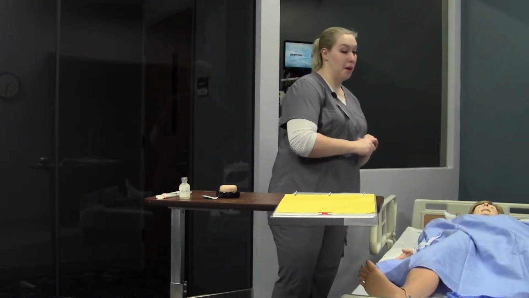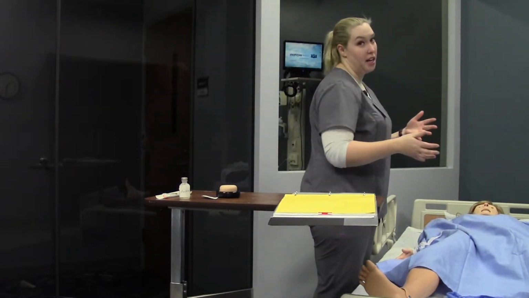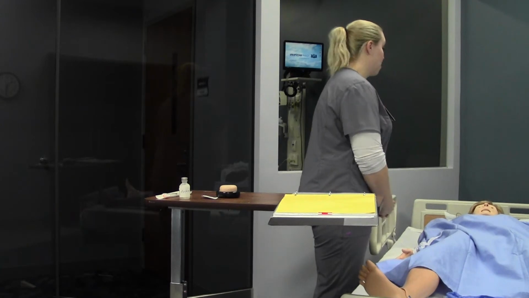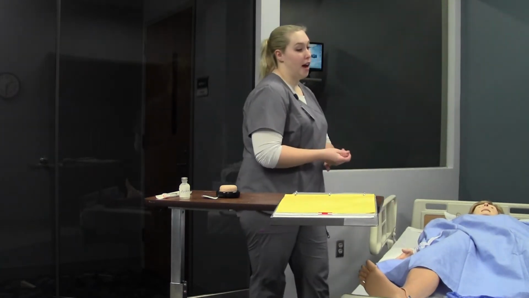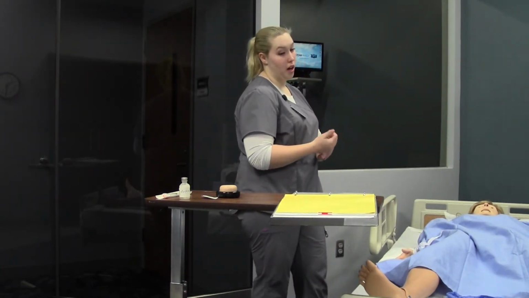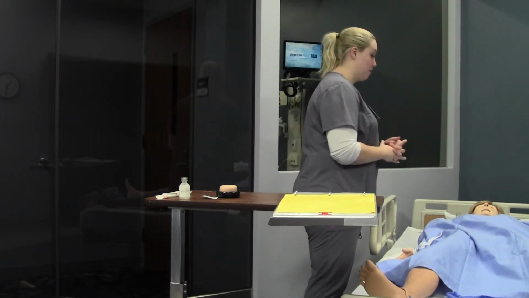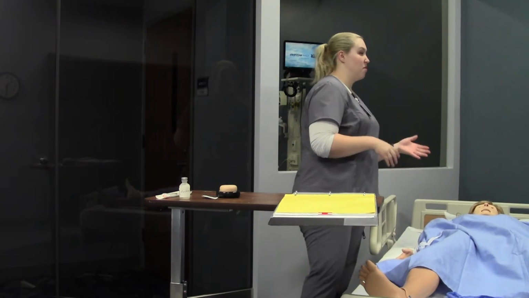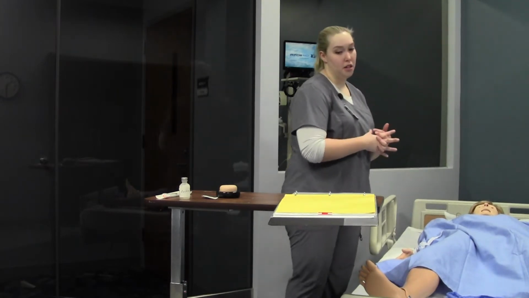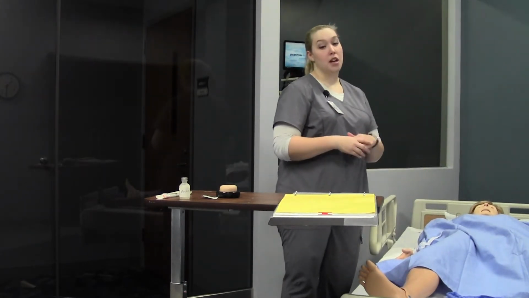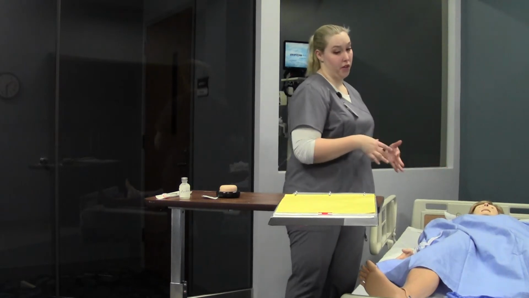I'm going to then go to my patient and introduce myself and perform AIDET. Say, Mr. Smith, my name is Erin. I'm going to be your nursing student today. I'm going to be giving you your morphine injection, as you said you were having some pain. Could you rate your pain on a scale from 0 to 10 for me? Patient would rate their pain depending on whatever their score is. Pain is subjective, so it's whatever your patient says.